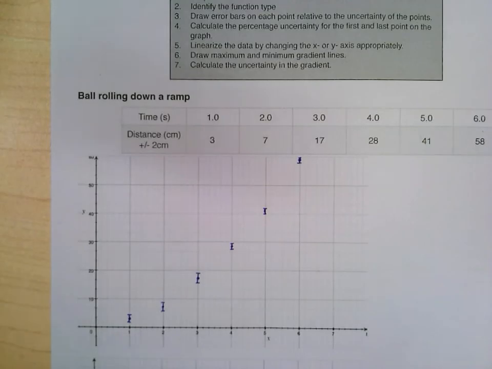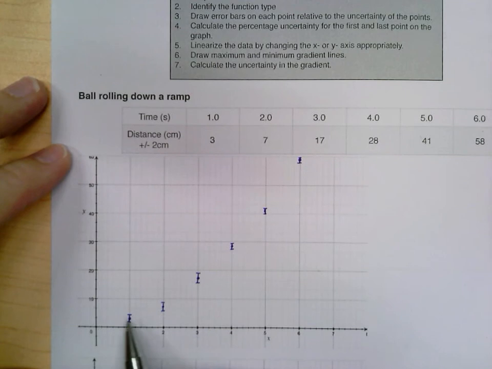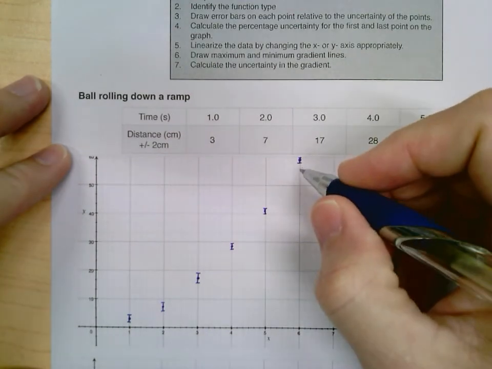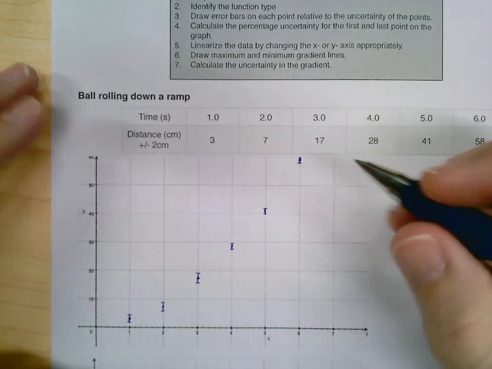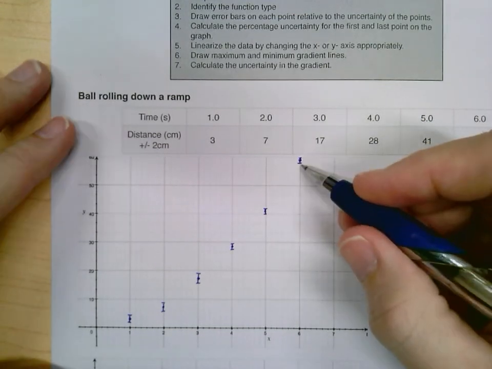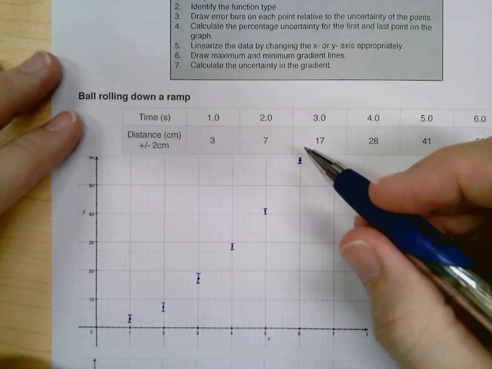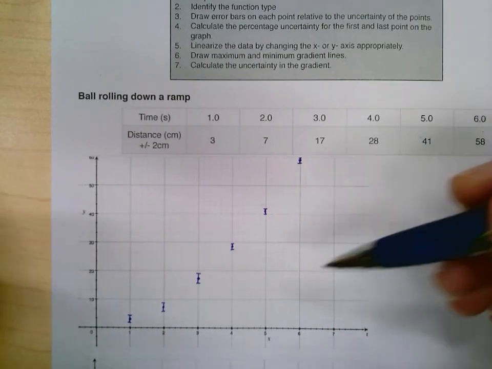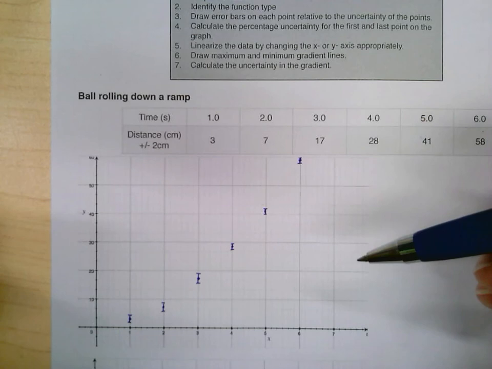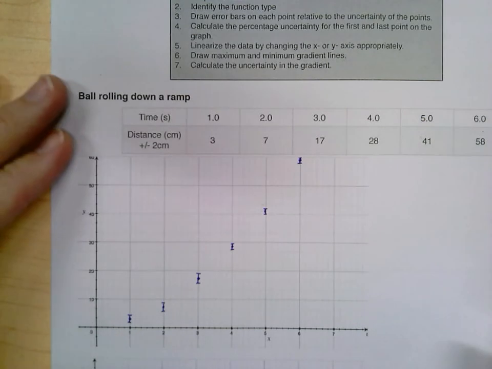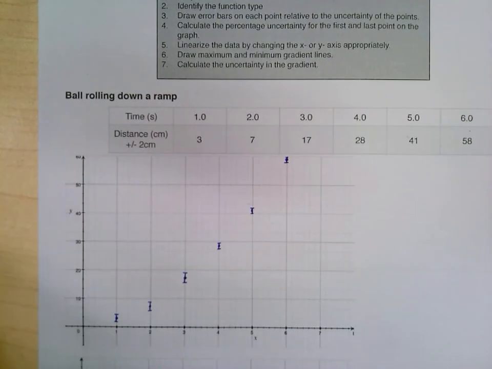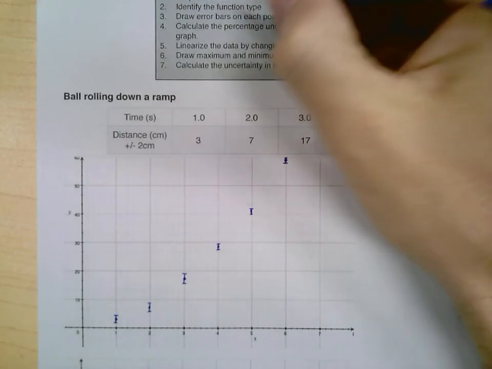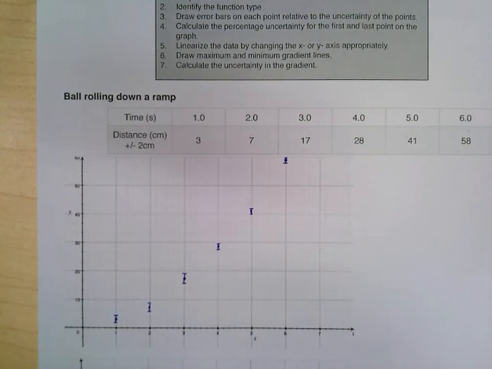I have already plotted the points and drawn on the error bars. Now, for this specific activity, we're going to focus on vertical error bars. We're going to assume that the x value was able to be measured accurately enough that the error bars are very, very small. Okay, so we've got our data here, we've got the graph put up, we've got the error bars. Now, that's step one. Step two is to identify the function type.